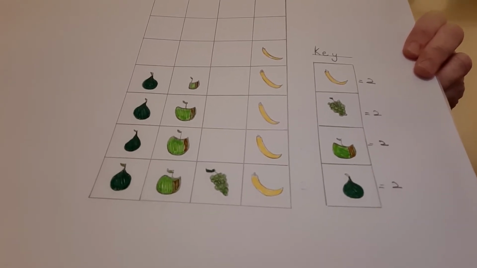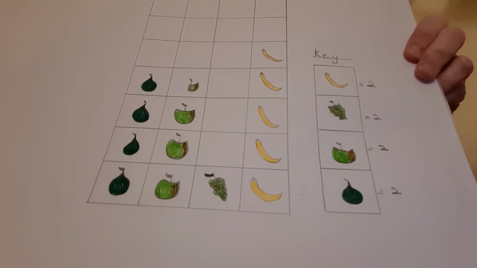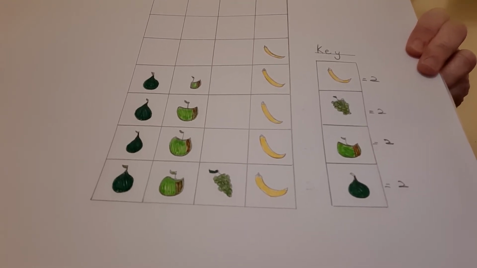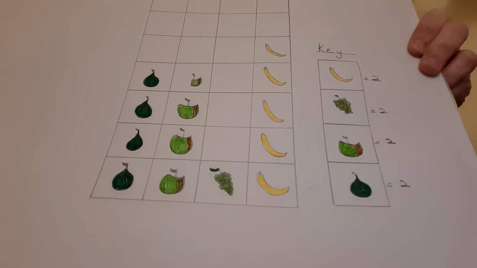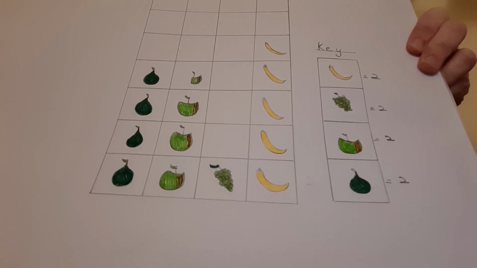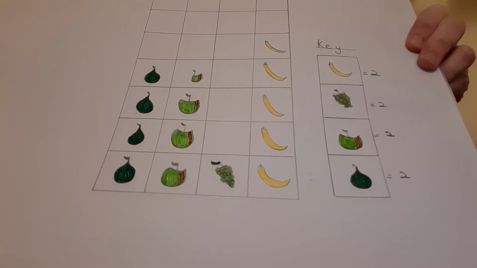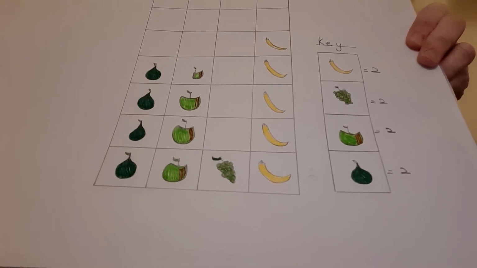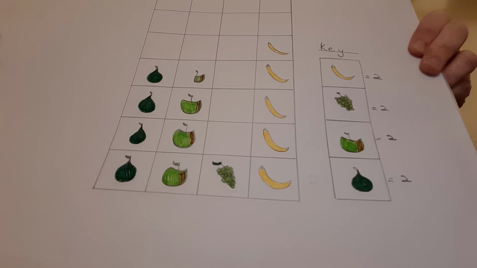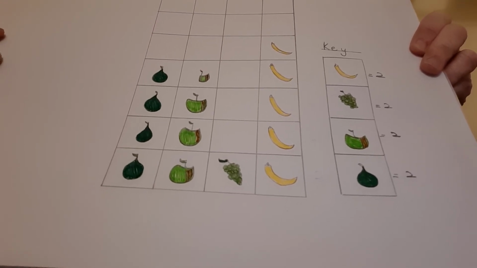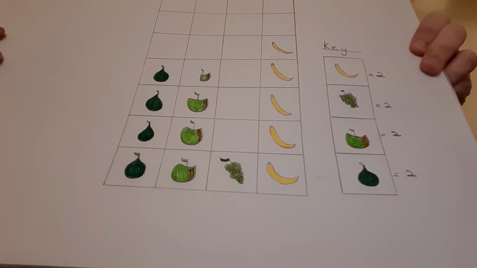How many of my friends liked apples or pears as their favourite fruit? Remember, there's only half an apple drawn, so that means 1 in that box. You're right, it's 15 of my friends liked pears or apples as their favourite fruit.